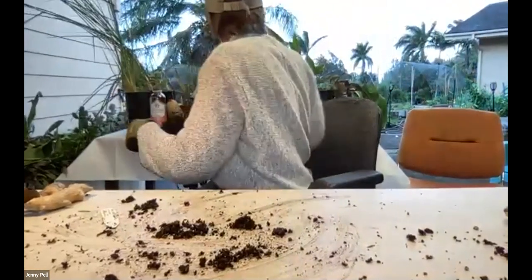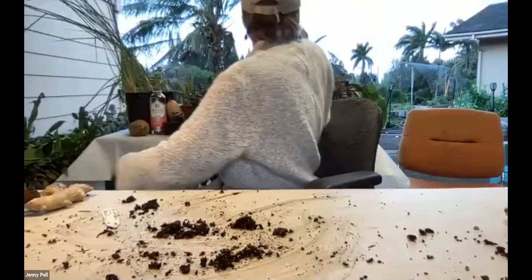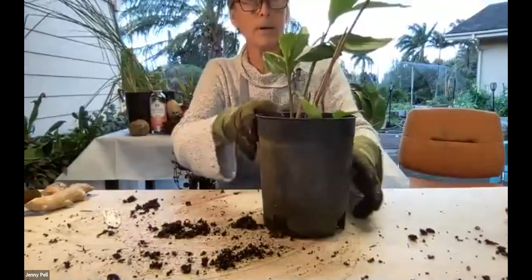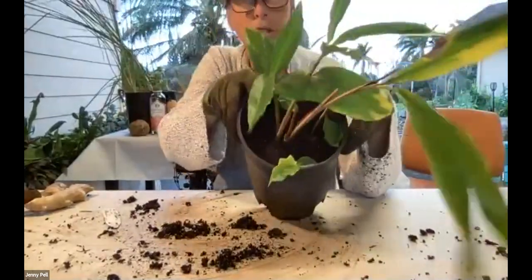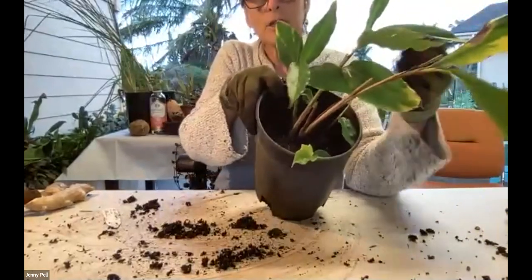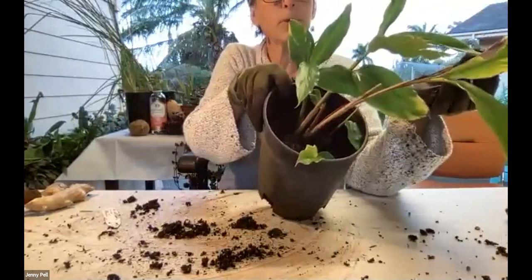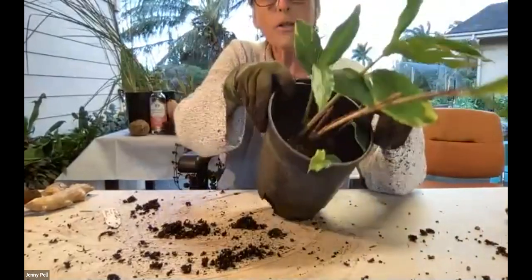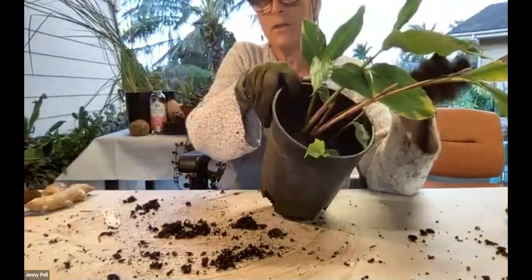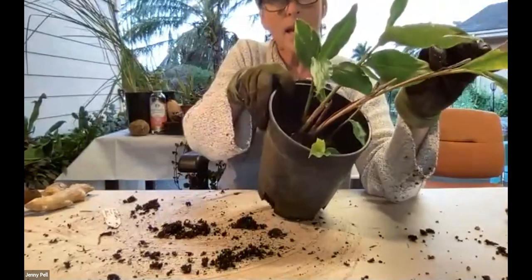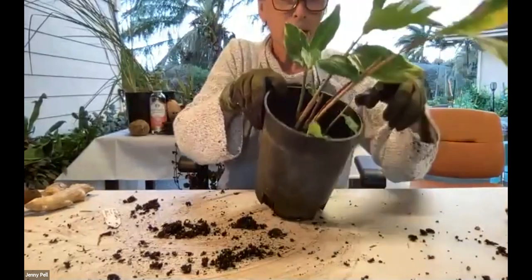I'm trying to think about what else I have. So for this one. Okay, so this is cardamom. Cardamom is also in the ginger family. This is what you grow for seed, and it's a spice that you use in baking or Indian food. I'm sure most of you have tasted it, but the leaves also have that same aroma that the seed does as well. So I grow this for tea, and I also grow it for seed.